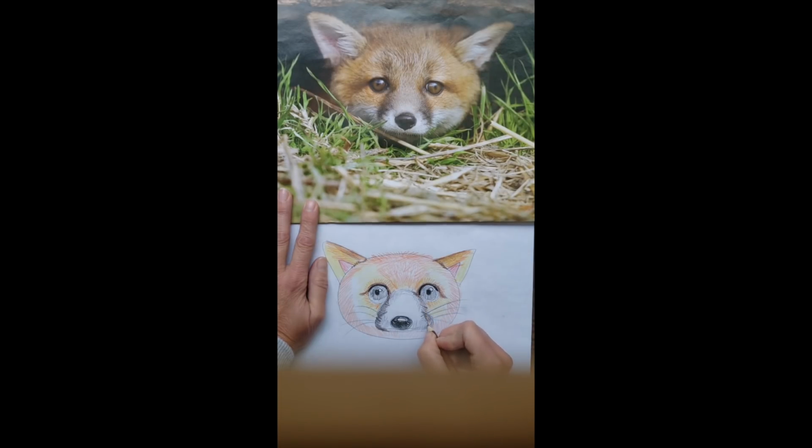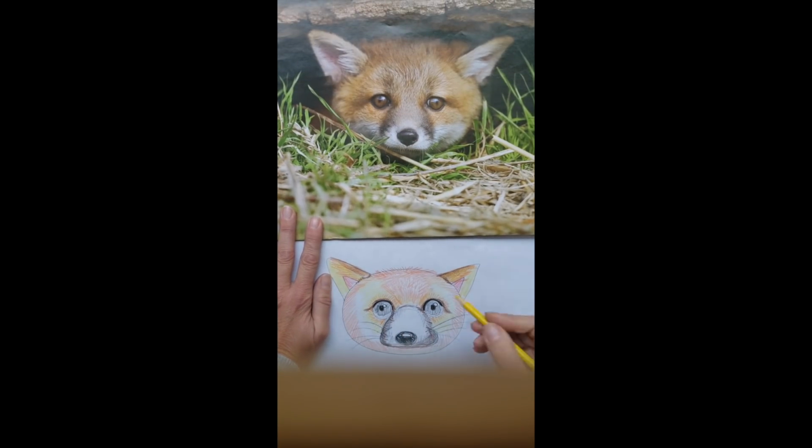So you guys can continue adding color to this guy. You can add a background. In my reference photograph, he is hiding under a log. So you could do something like that and make some grass around him, like he's peeking out from underneath a little log. All right, so in my photo, his eyes have a little bit of yellow. I'm just gonna finish off with that. Okay.